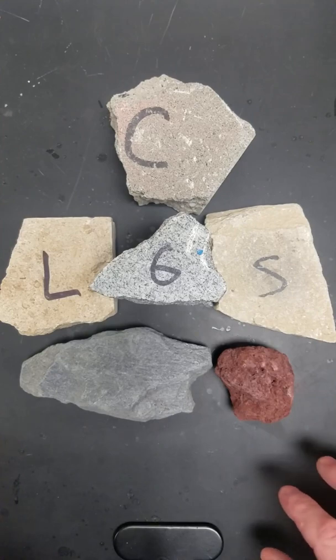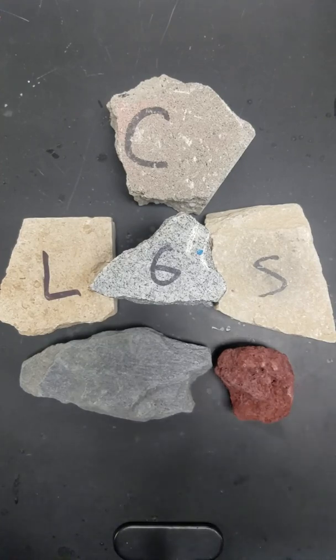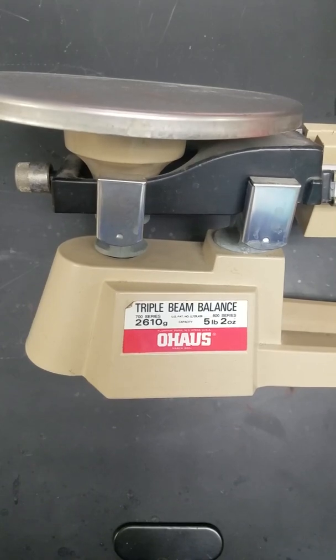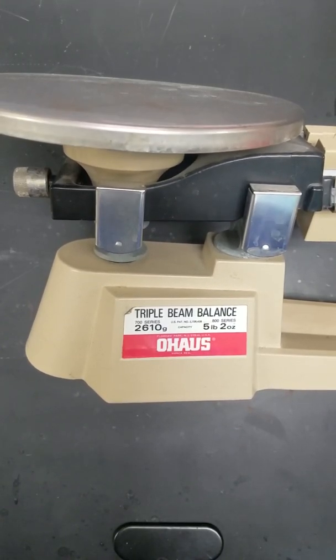So we can take their mass now, and we know that this is what the rock weighs, or what its mass is, with absolutely no water in it. So how do we determine the mass of anything? This is a triple beam balance, and this is used to determine the mass of an object.